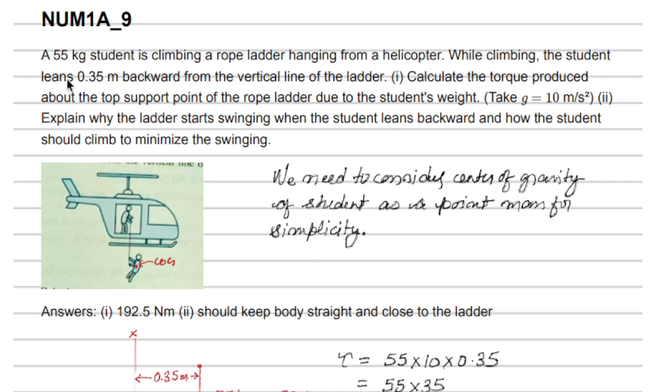In this question, a 55 kg student is climbing a rope ladder hanging from the helicopter. While climbing, the student leans 0.35 meter backwards from the vertical line of the ladder. So if this is the vertical line here, he's leaning backwards 0.35 meters.